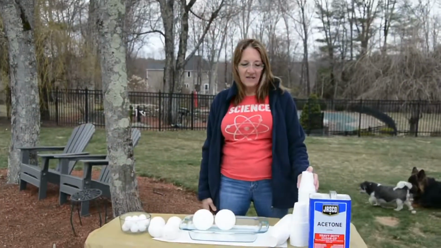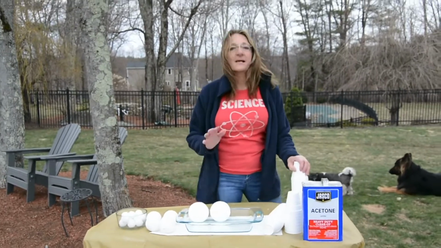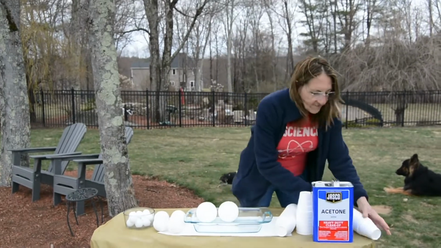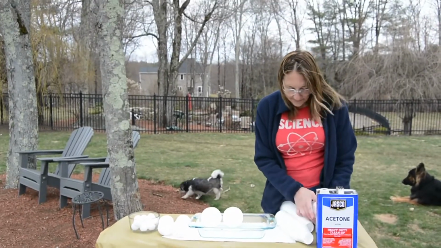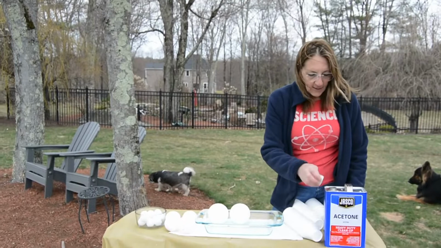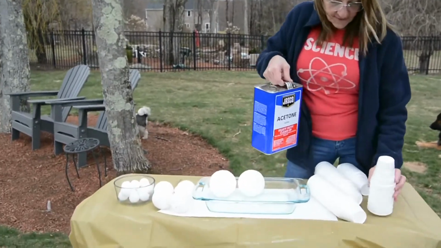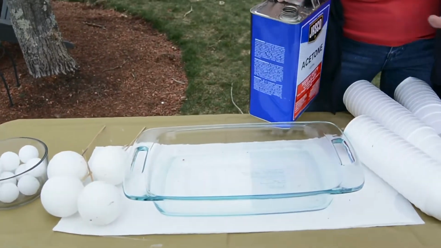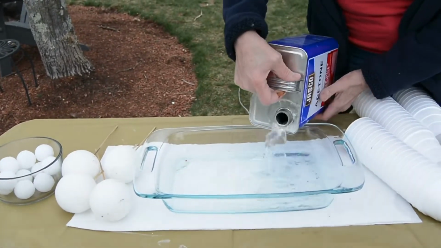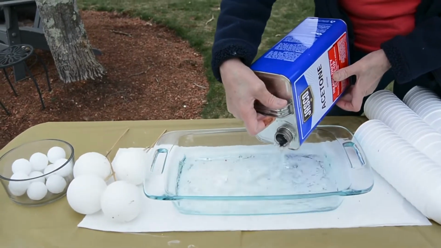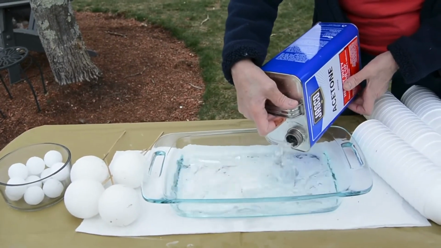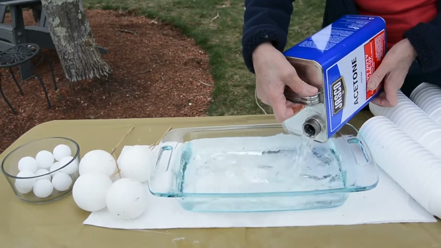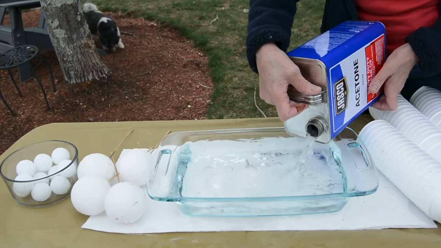Okay, so this slime is acetone slime with styrofoam. Any styrofoam works. What you do is you take the acetone, and this is very important: you need to have a glass container. Do not use plastic because the plastic will melt. Now, I'm using industrial strength acetone, but you can just as easily use nail polish remover. It may take longer with nail polish remover, but it certainly works.